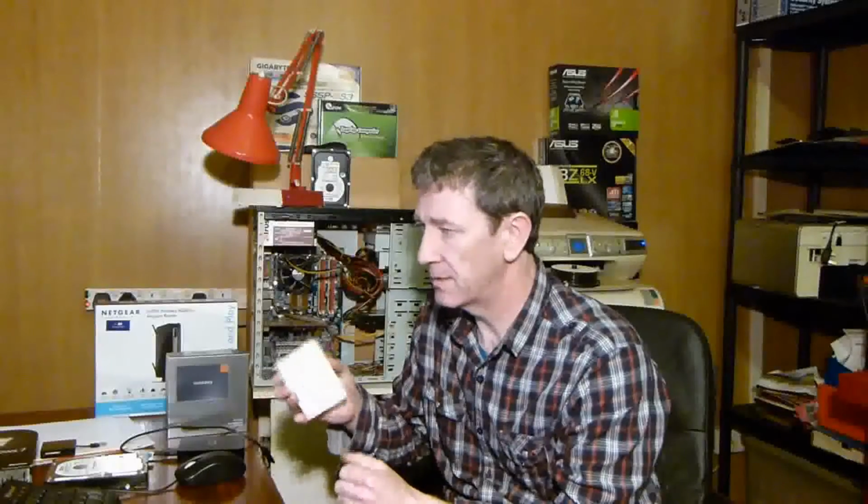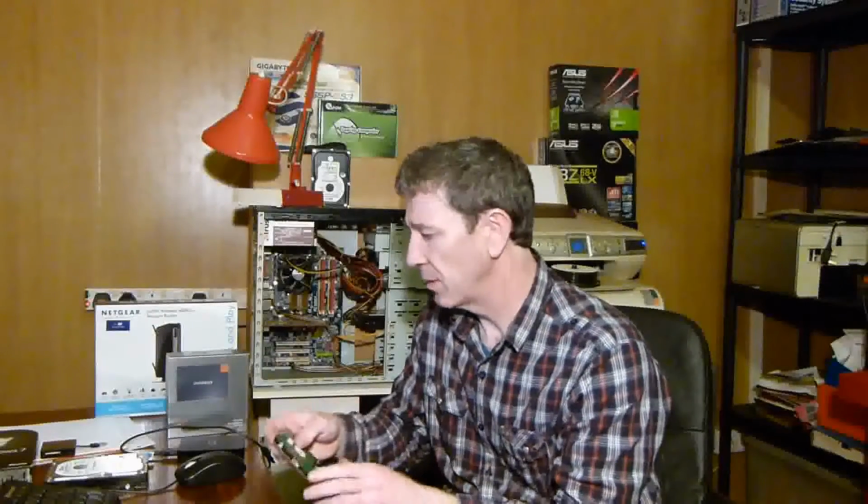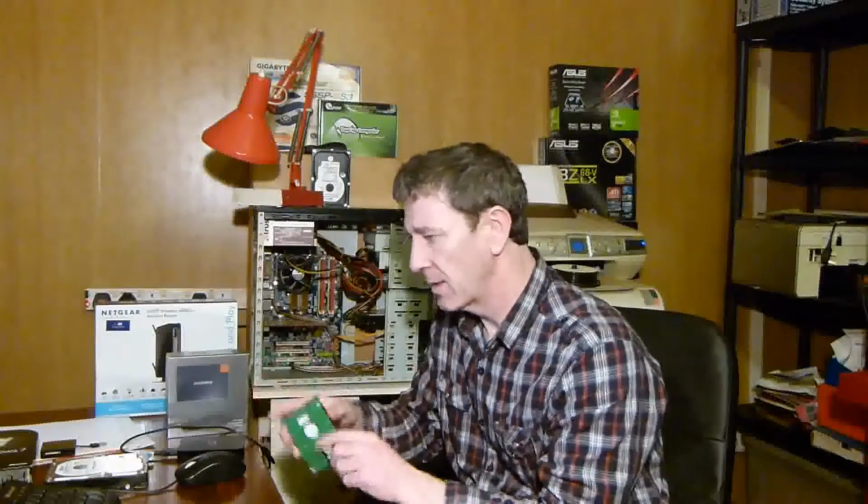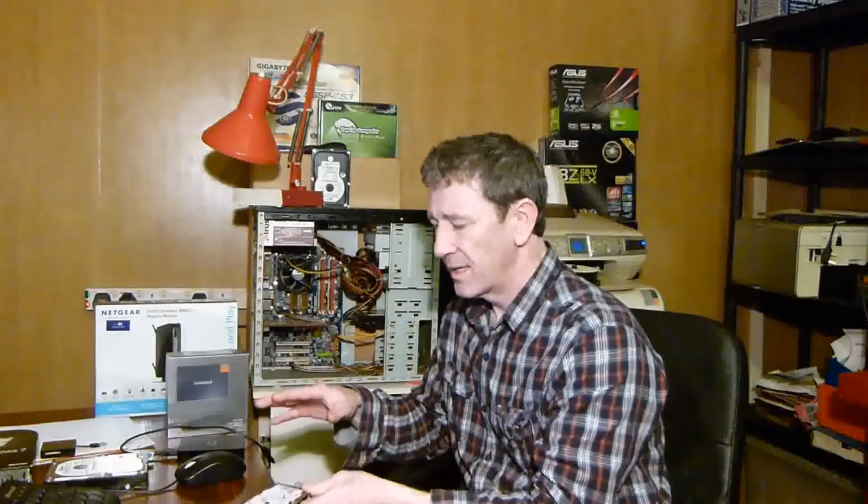So a typical disk drive will have a read and write speed of anything from 100 to 150 megabytes. Some of them can be more and less, they do vary, but that's about the typical speed of a disk drive.